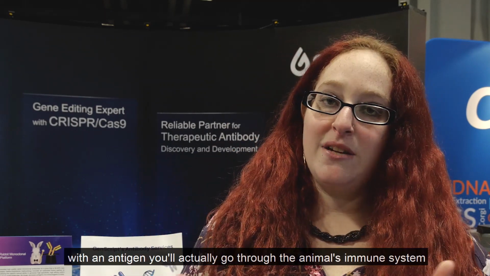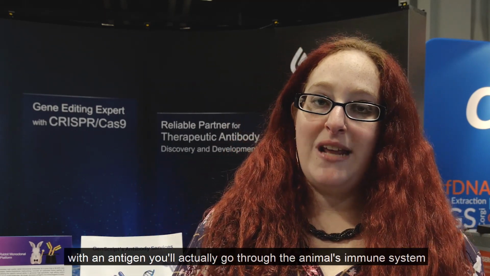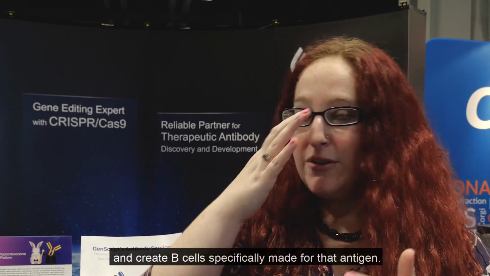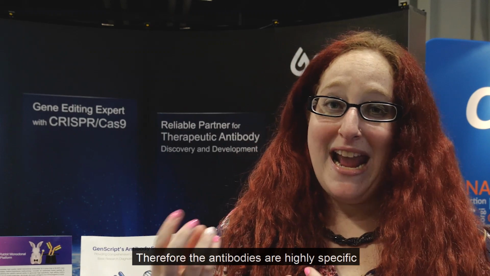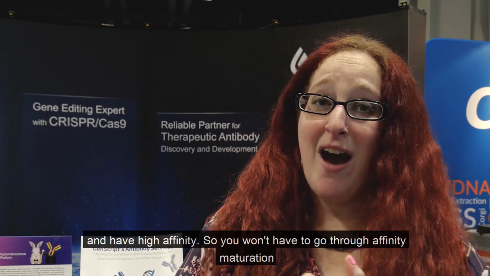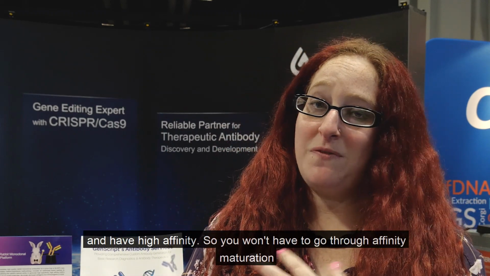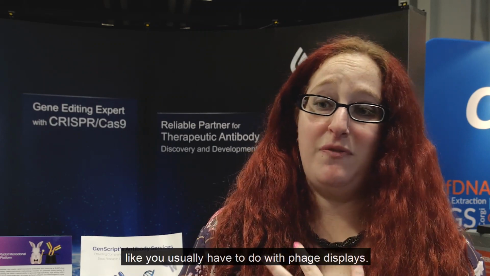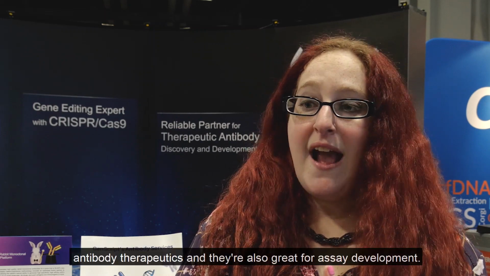The third is that hybridomas work off of the natural immune system. So when the mouse or the rabbit is injected with an antigen, you'll actually go through the animal's immune system and create B cells specifically made for that antigen. Therefore, the antibodies are highly specific and have high affinity. So you won't have to go through affinity maturation like you usually have to do with phage display. Because of this, they're great for development of antibody therapeutics, and they're also great for assay development.